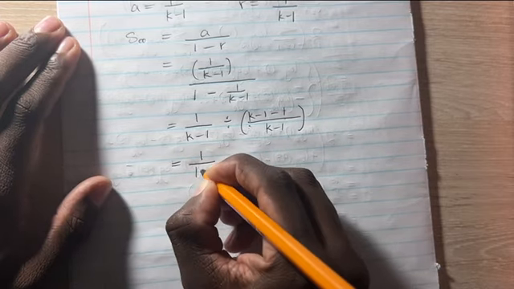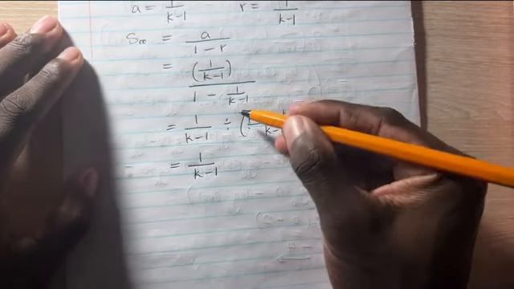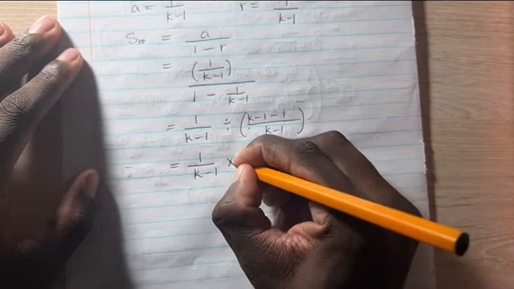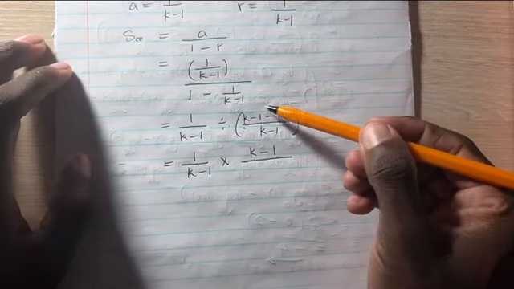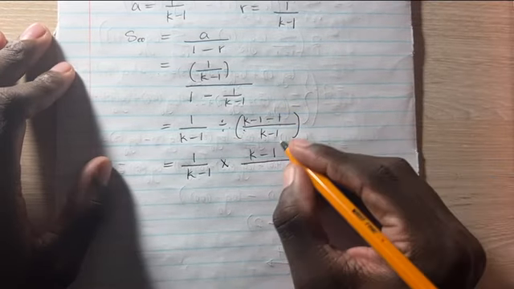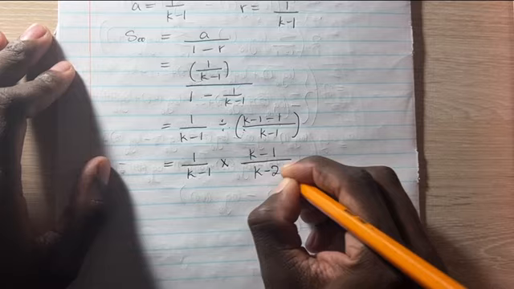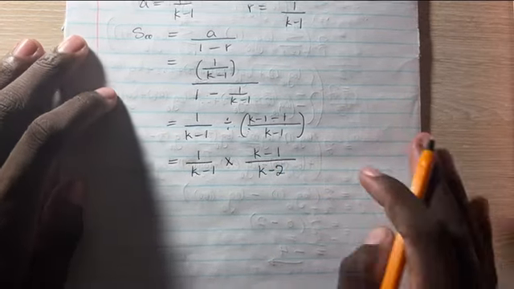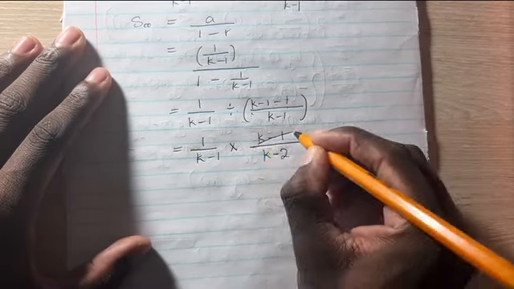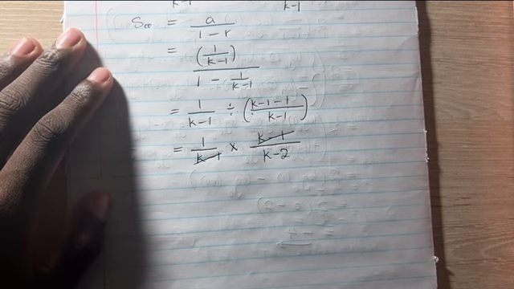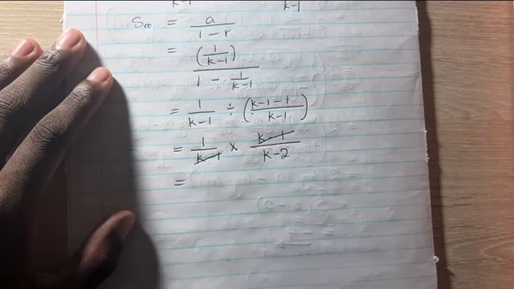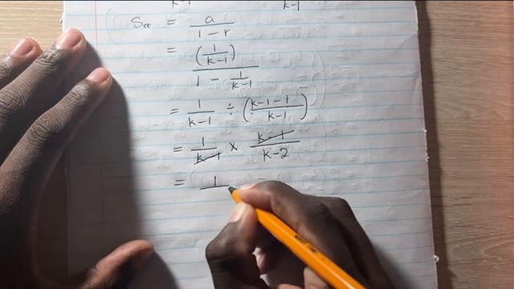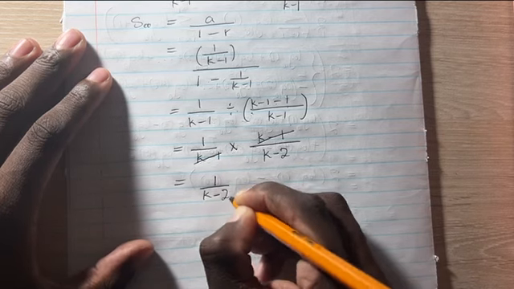Now I have 1 over k minus 1. Change the sign to a multiplication. You get k minus 1 all over, because you have to switch it upside down now, k minus 2 on the bottom, because we switched it upside down. This k minus 1 is going to cancel that k minus 1. You don't have to draw the scratching lines; I'm just doing it so you can see. You end up with 1 over k minus 2.